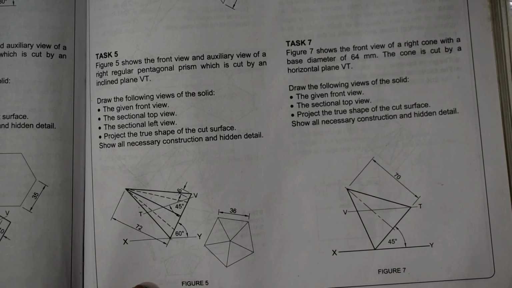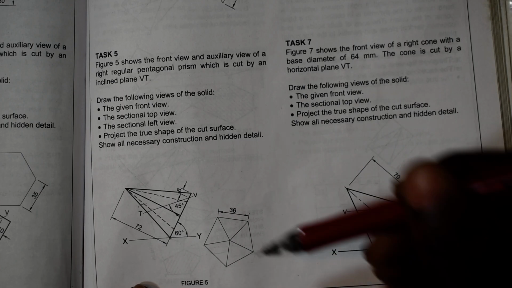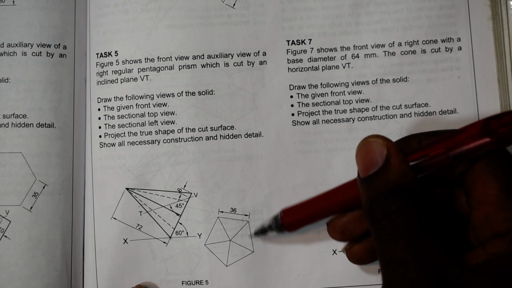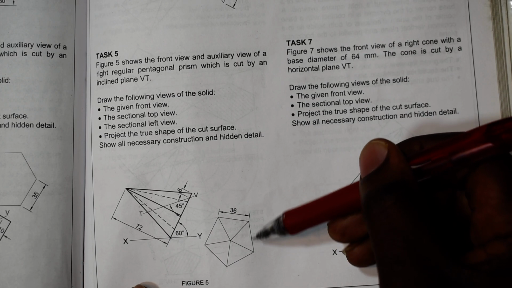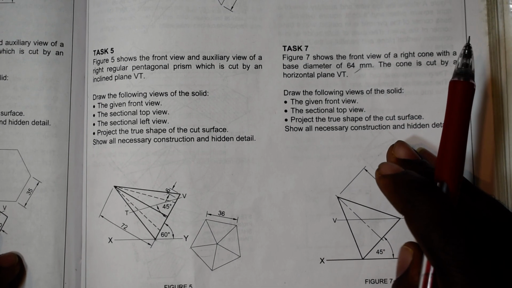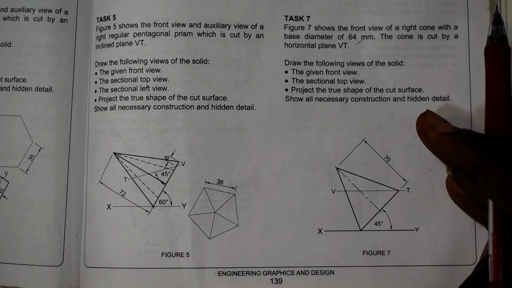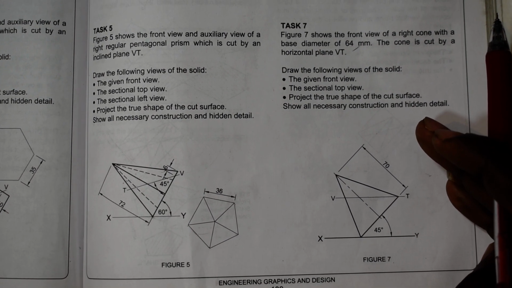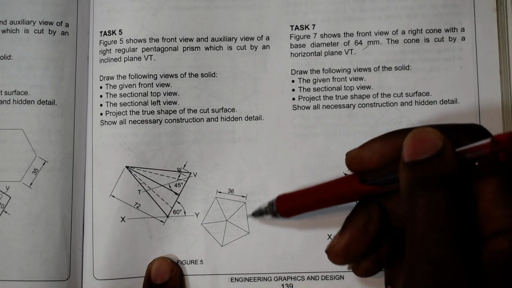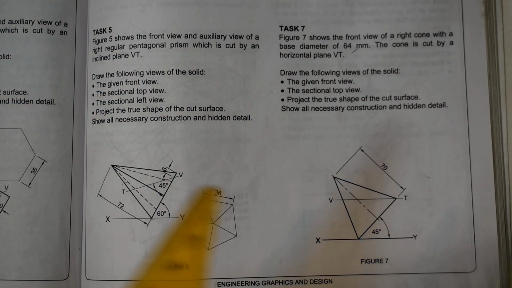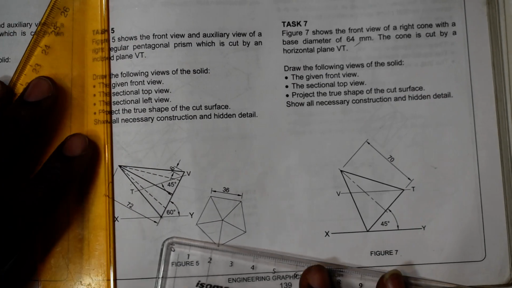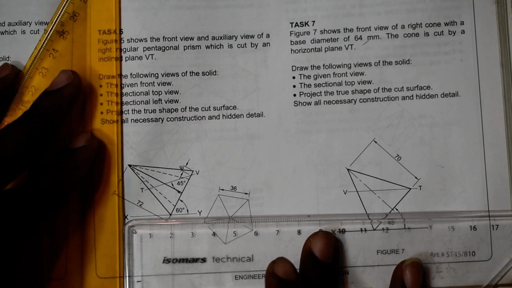This line is not vertical, it's at an unknown angle. If it was vertical, I would rely on it being at 90 degrees. So let me figure it out. After I figure it out, it will be simple for me.